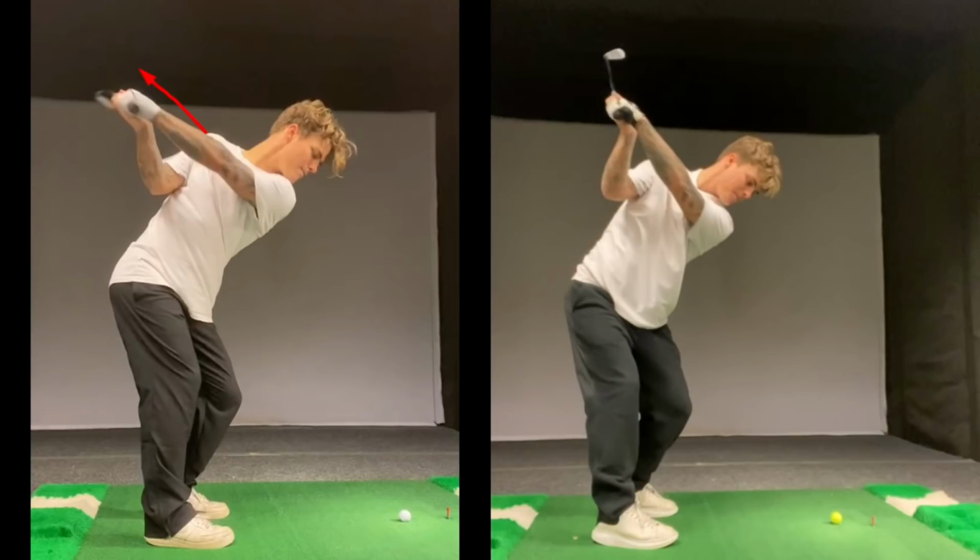We can't shallow it from this laid off position here because that club will ultimately get far too shallow if we lay that off even more. We'll talk about that a little bit more on camera after this.